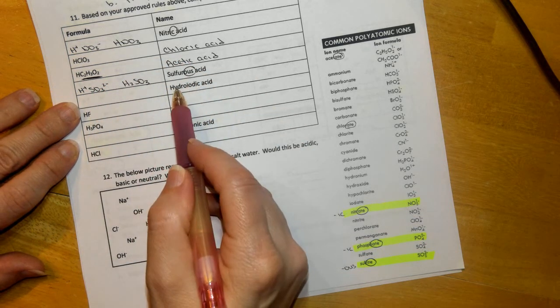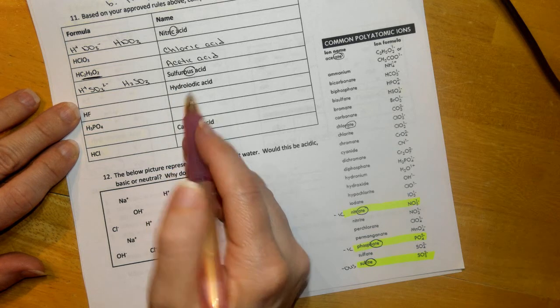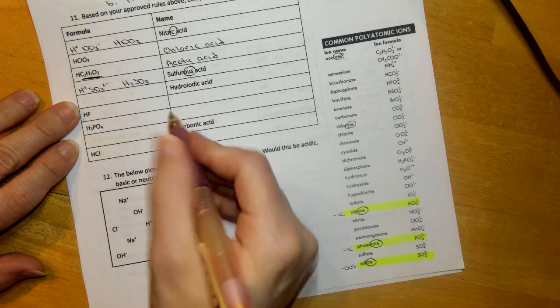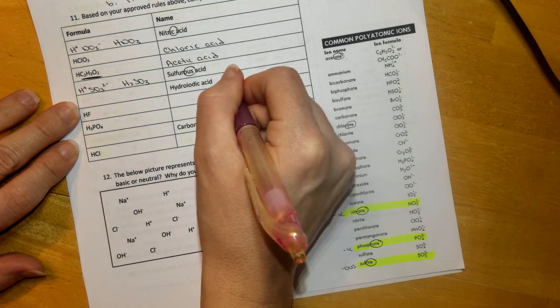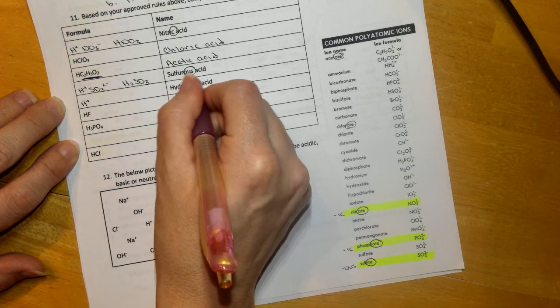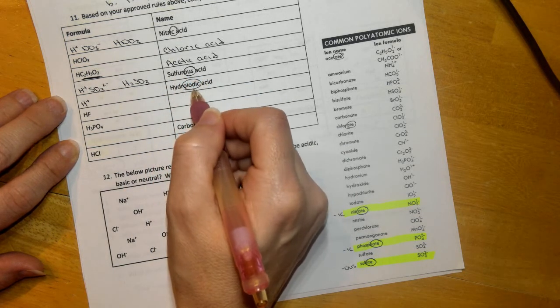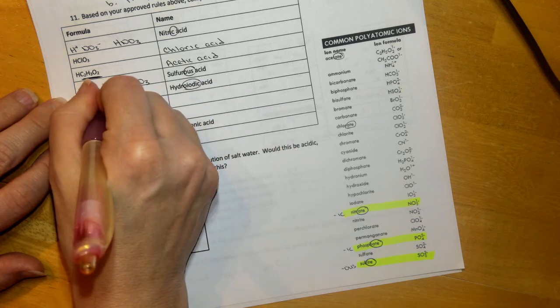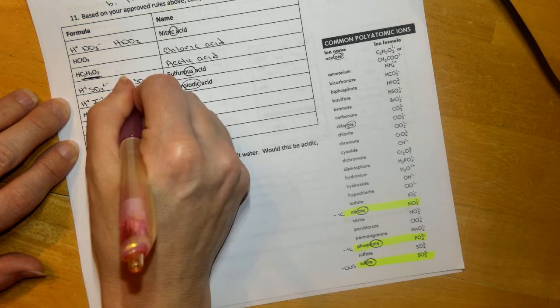Hydroiodic, prefix of hydro, means that it's just two atoms. That means it's the hydrogen, of course, with whatever this is. That root name tells you what element it is. So iodic means that it's iodine. So dropping and swapping gives us HI.